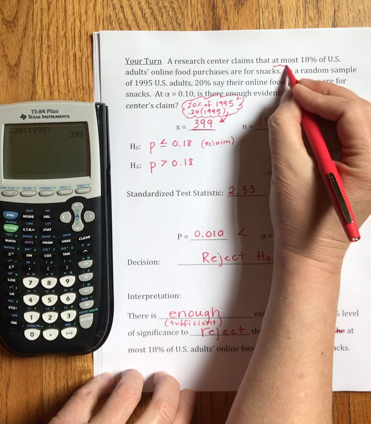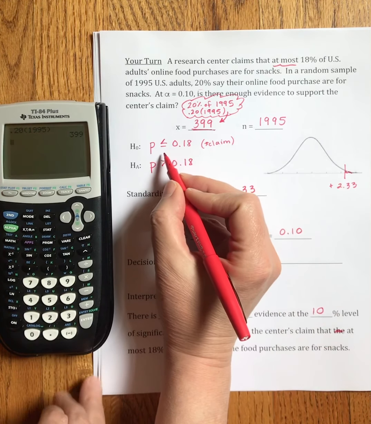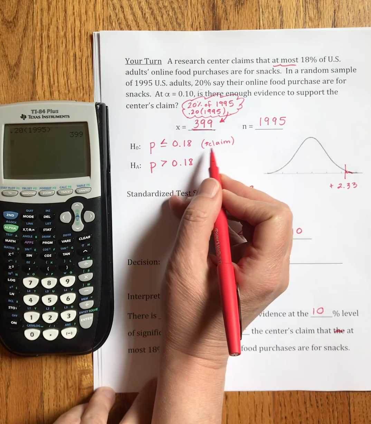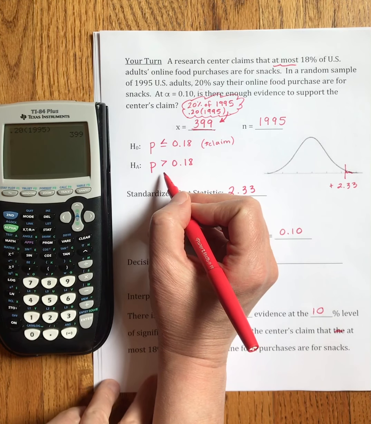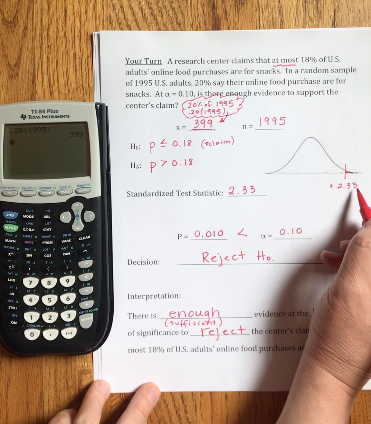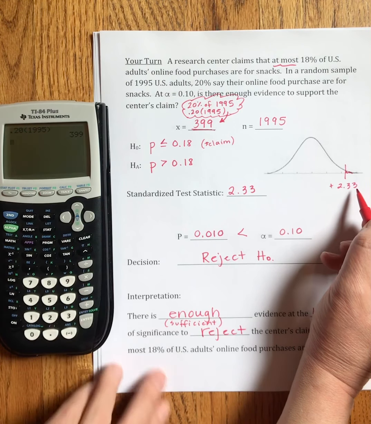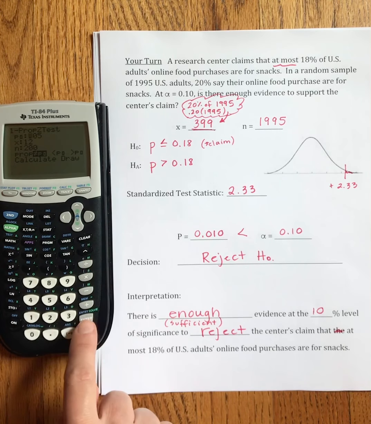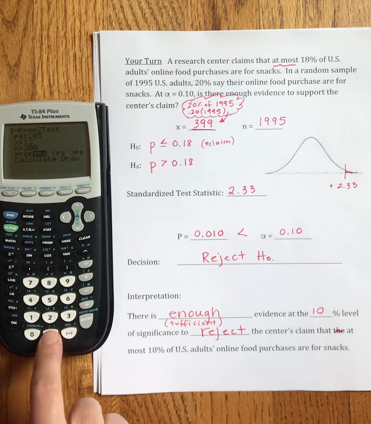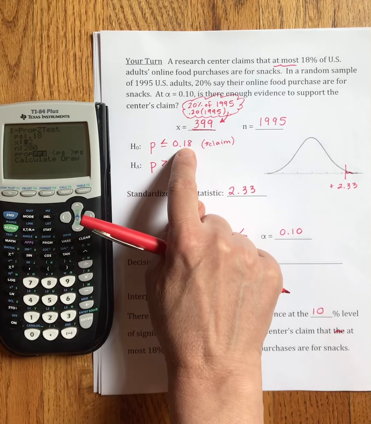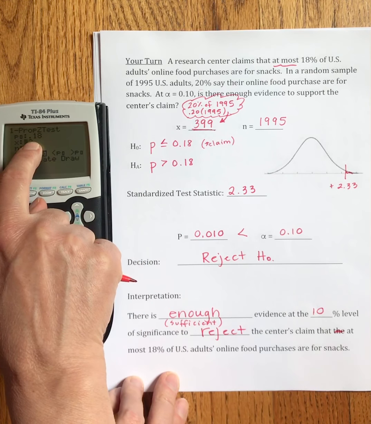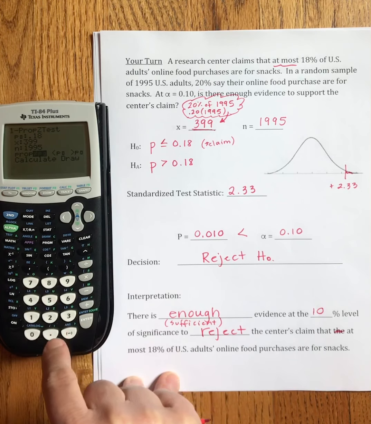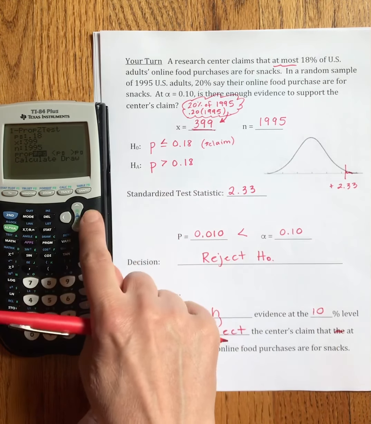They were talking about at most 18%, so we translate that as less than or equal to 0.18 for our claim. That gives us a greater than for the alternative and makes it a right tail test. The calculator will give us the next couple of numbers we need. When we go back to 1 prop Z, putting in the number from the claim for P naught, the 399 and the 1995 for X and N, greater than.